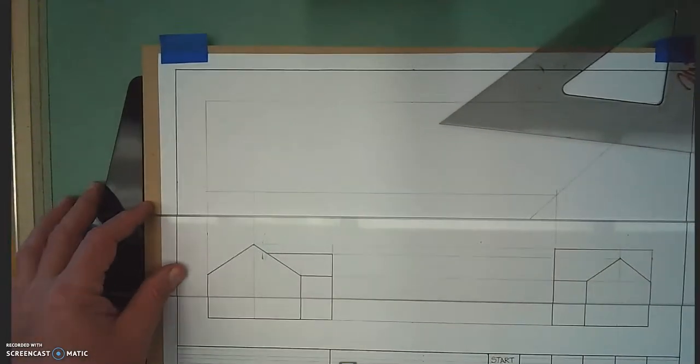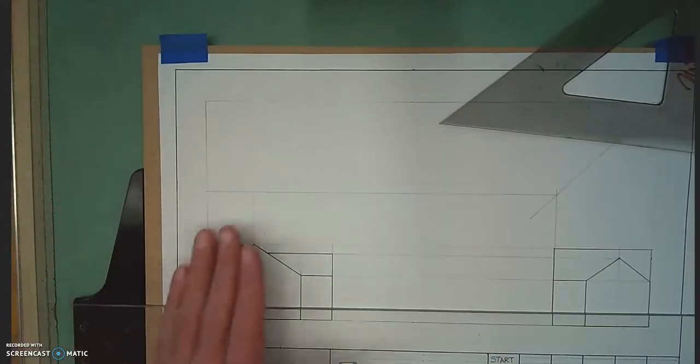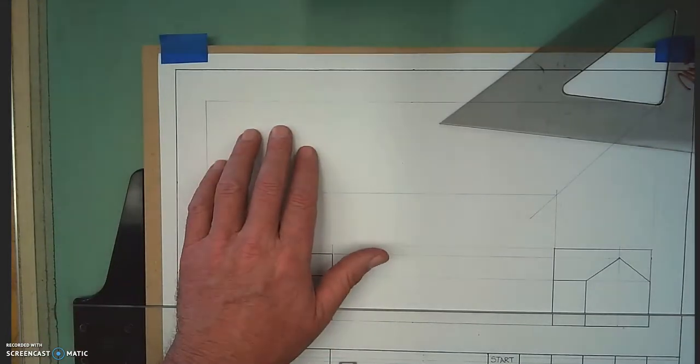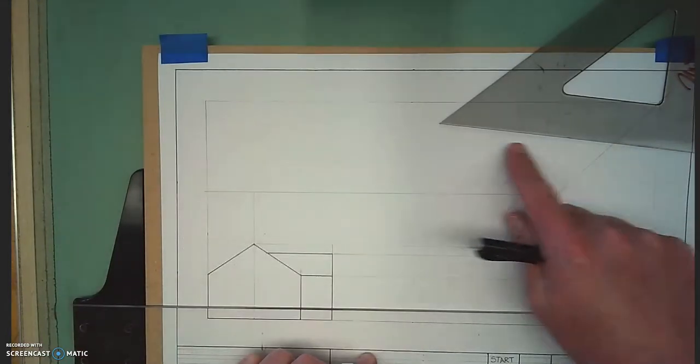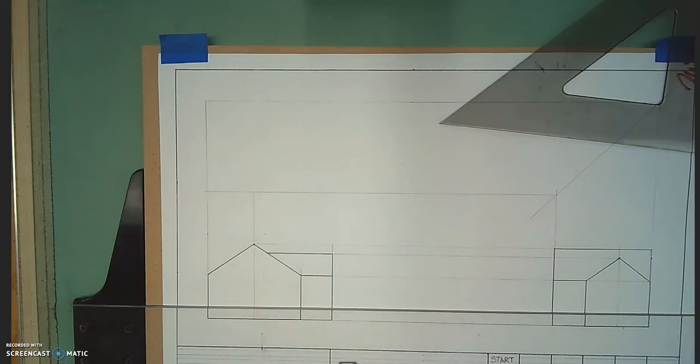I'm going to continue to project lines from the front view up to the top, to the right side view, over to complete the top view.